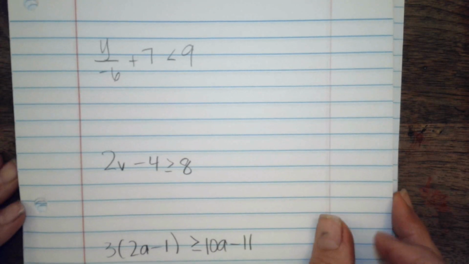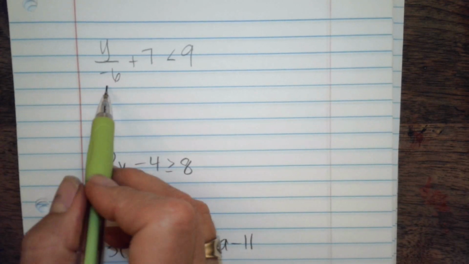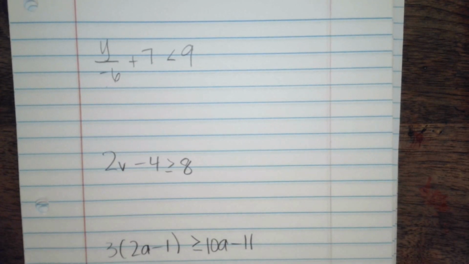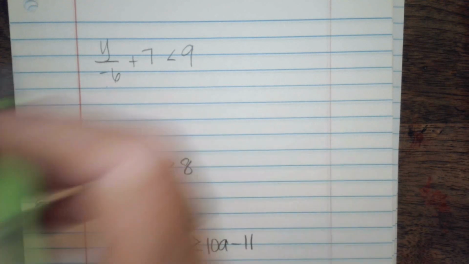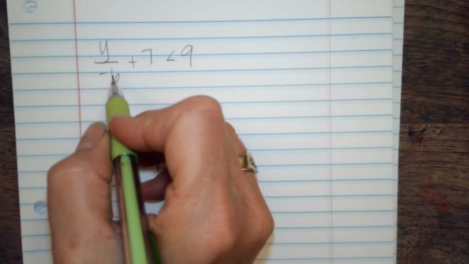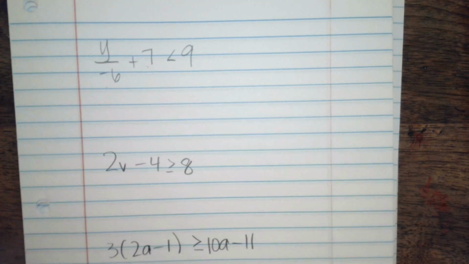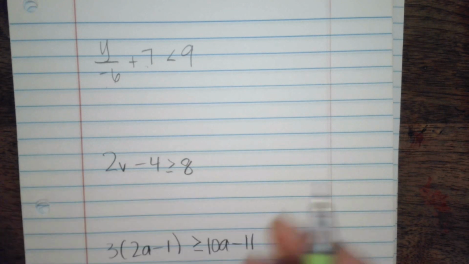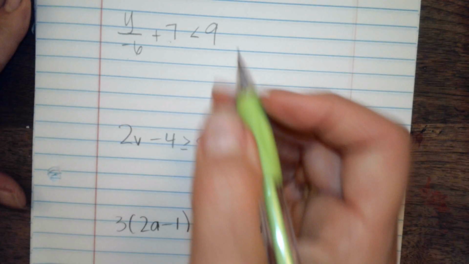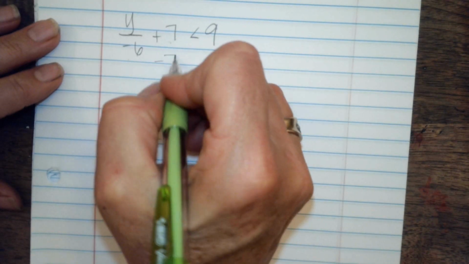Sure. All right. So they're dividing. So what do I have to do? Multiply. Good. And what do I do first? This or this? The division thing. It's the adding or subtracting we always do first. So they're adding 5, we subtract 5.